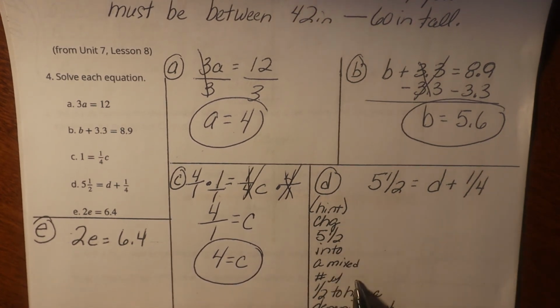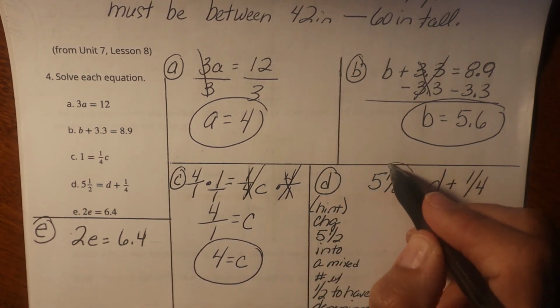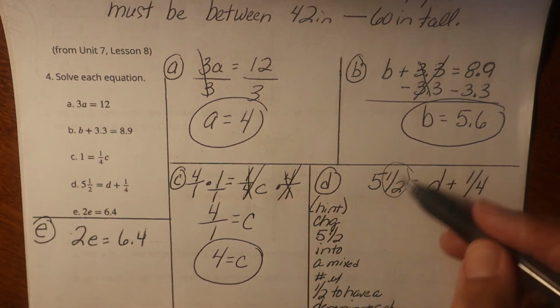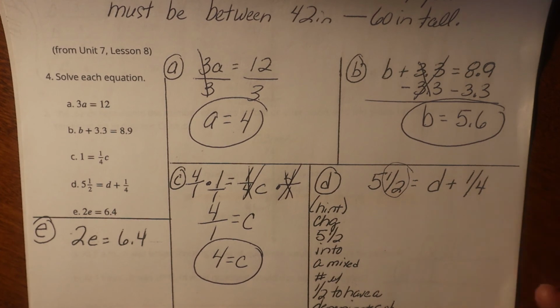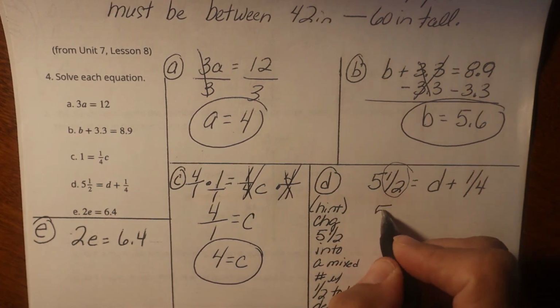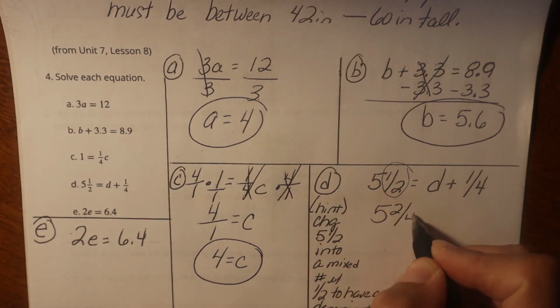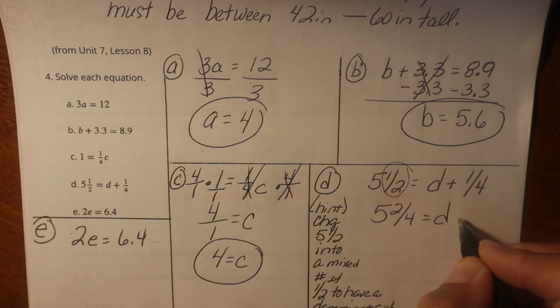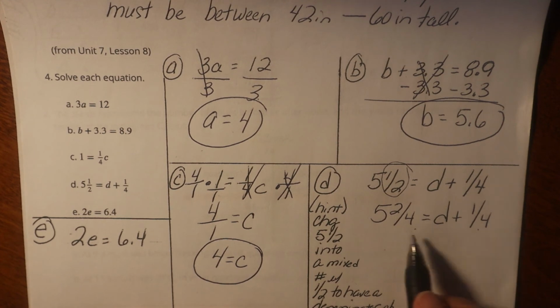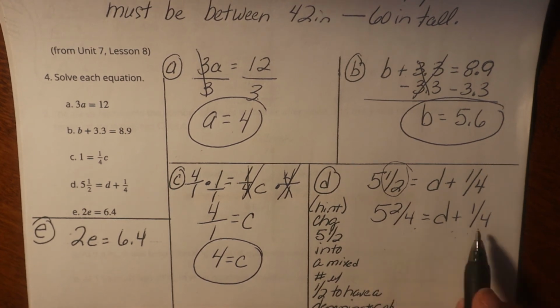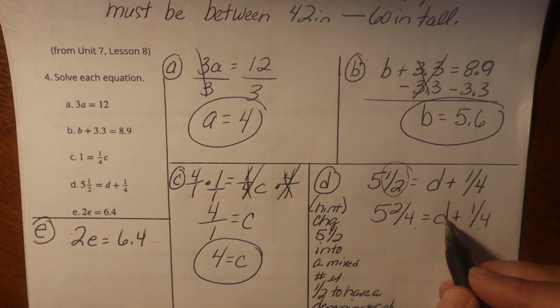D, I gave you a hint. I told you you needed to take the fraction of this mixed number and change it into a fraction that has a denominator of 4. So before I even start my problem, I'm going to change this to 5 2/4. This way, my fractions have the same denominators. That's how you could, because we're adding, so they have to be the same. Now I can solve the problem.